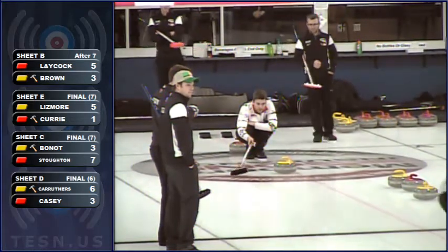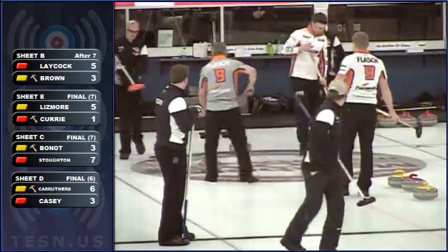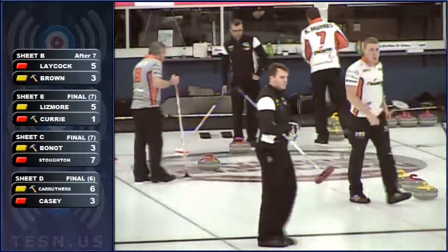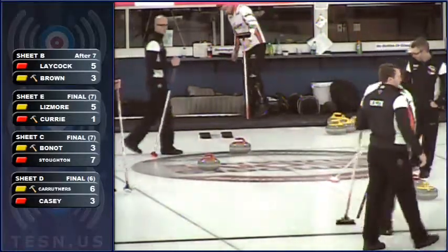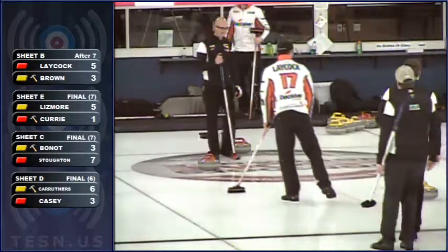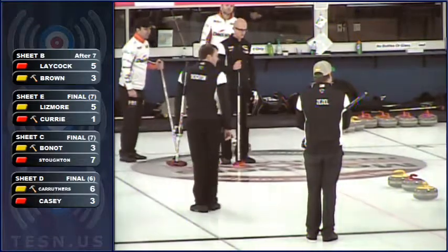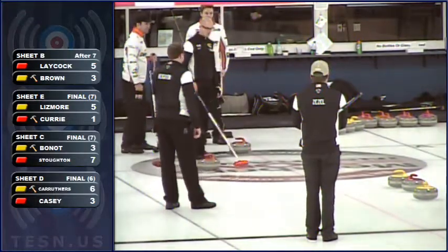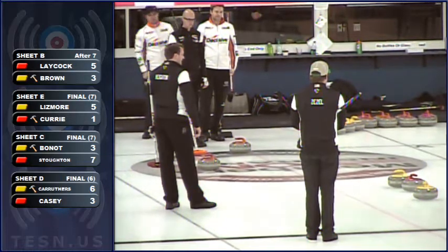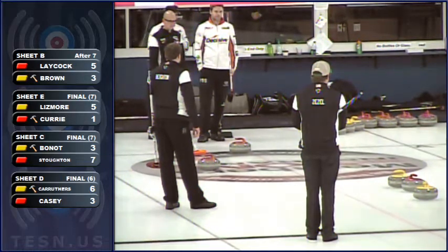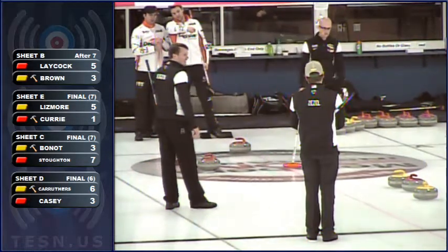Laycock's final rock coming down. Peels it out. Good enough. Nothing that the Brown rink can do. Don't think there's any way for Brown to get 2. He's looking around, going to take a look at it, but I'm not really seeing it. Maybe he wants to take a rip at it. It's a little awkward because his front end already shook hands. But Craig's going to take a try.